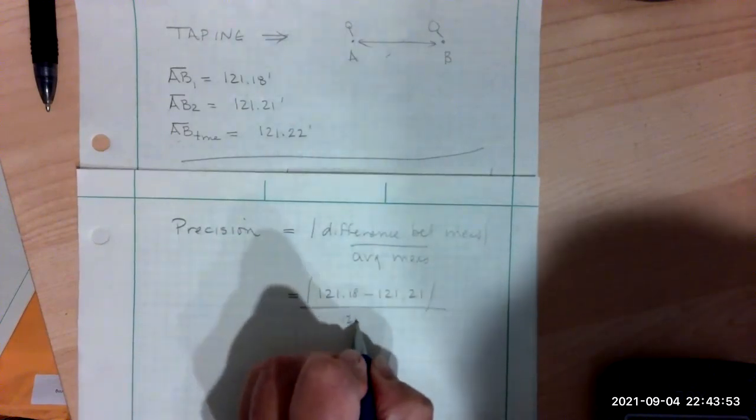So the difference in the two measured values here is 121.18 minus 121.21, absolute value again, divided by the average. So what's the average? 121.18 plus 121.21 over 2, right? That's how you calculate average.